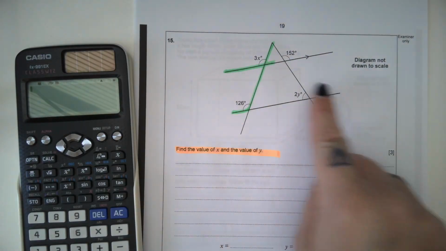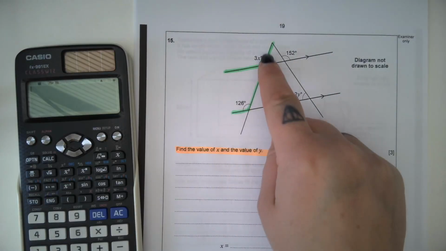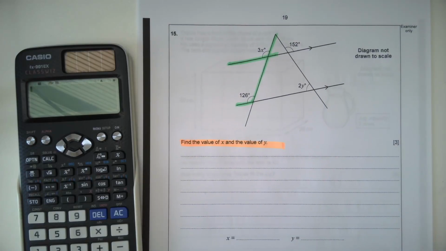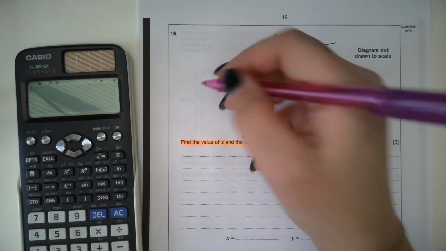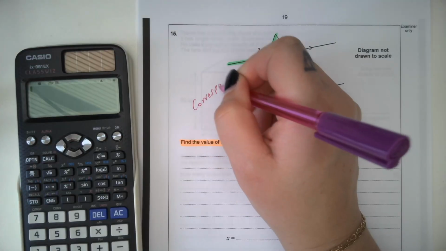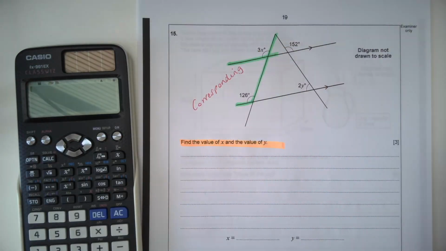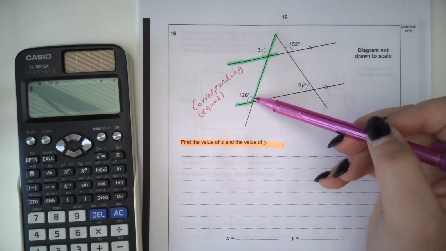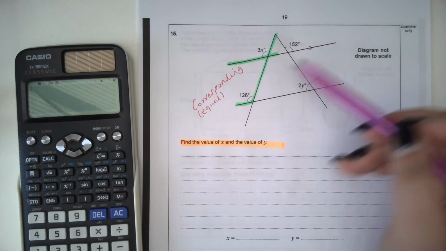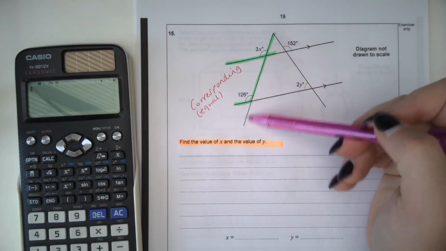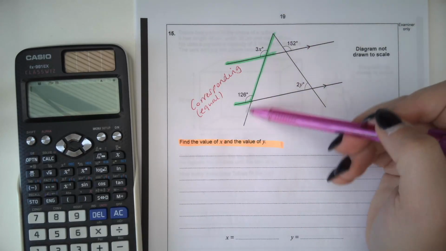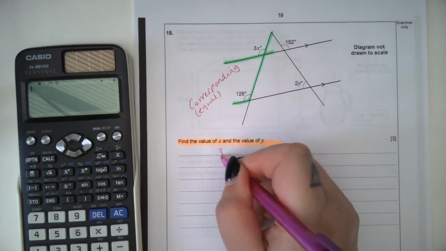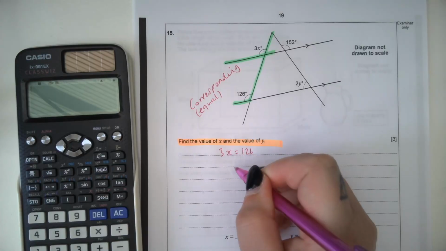This tells us on this F shape that these two angles here are corresponding. If they're corresponding angles, they are equal to each other, okay? And they're corresponding because they're on the same side of each parallel line, on the same side of the transversal. So 3x must be equal to 126.